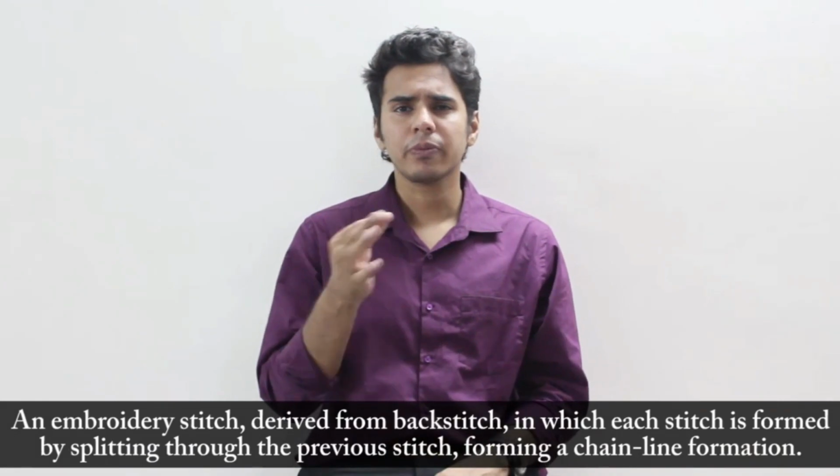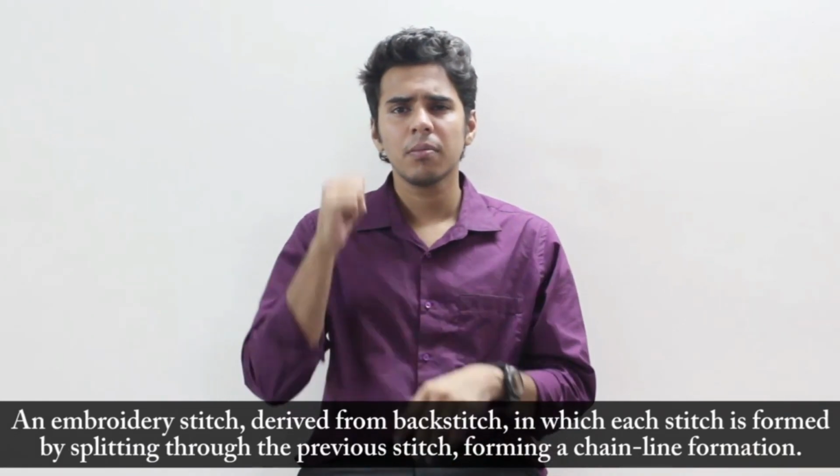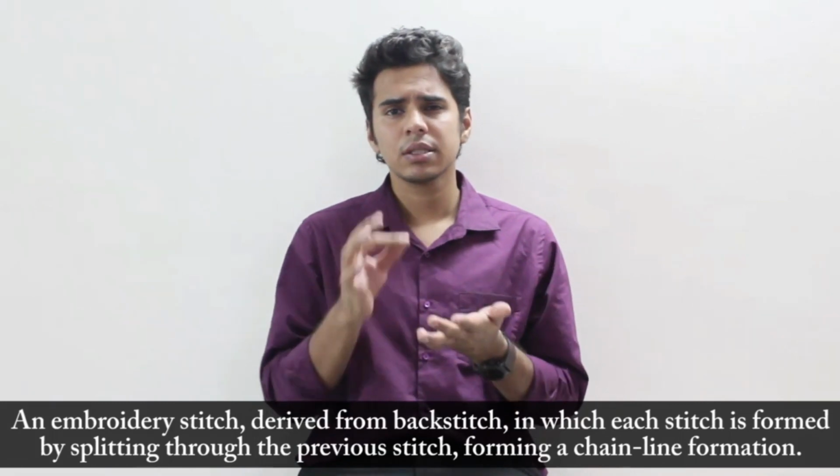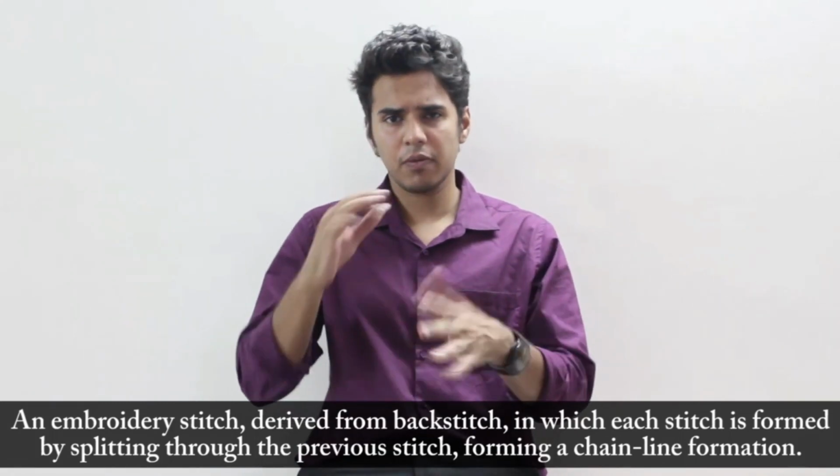Split stitch. An embroidery stitch derived from back stitch in which each stitch is formed by splitting through the previous stitch, forming a chain-like formation.